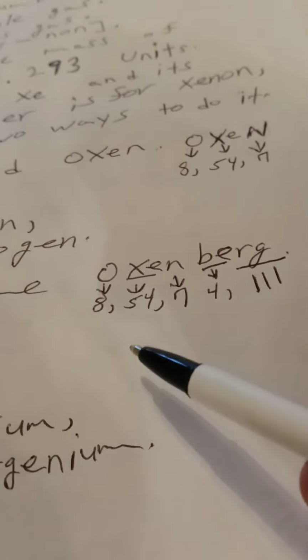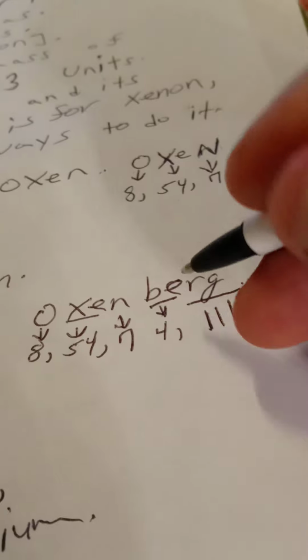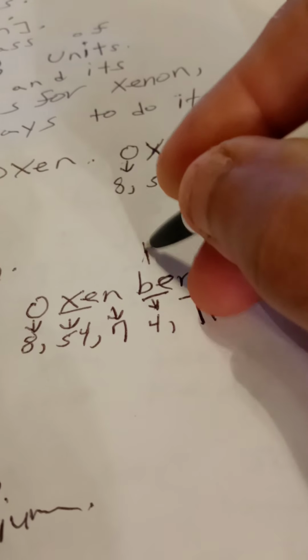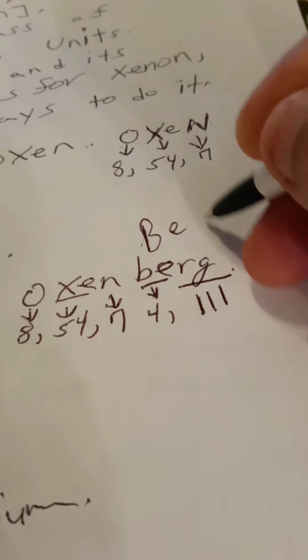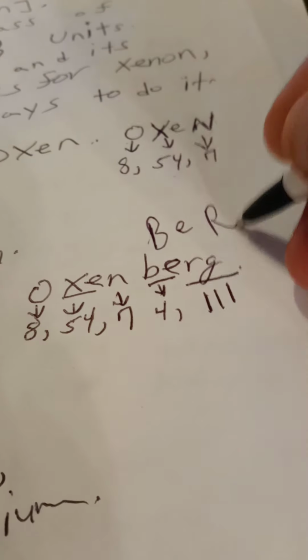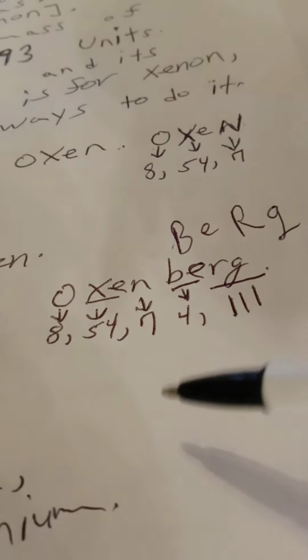So you still have oxen, 8, 54, and 7, but now you have B-E-R-G. If you capitalize the B with a small e, and a capital R with a small g, that's how it's written in the periodic table, you get Berg, Oxenberg.